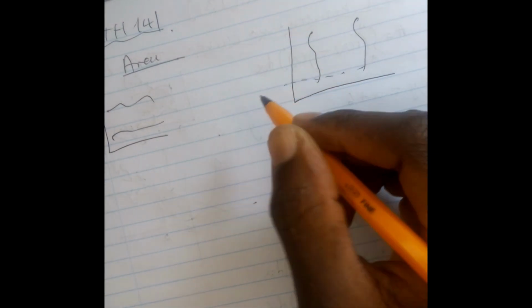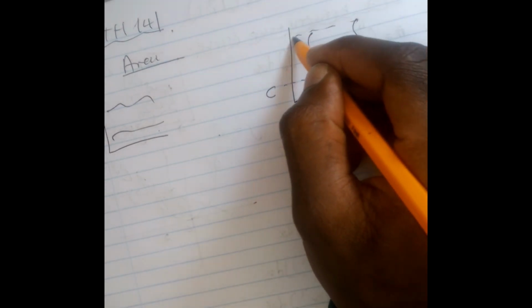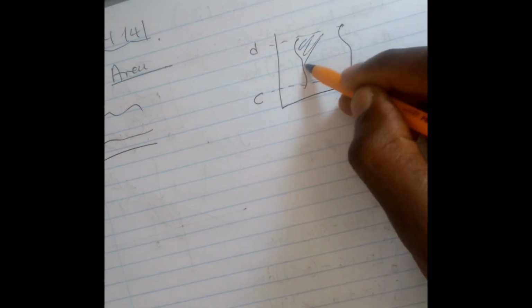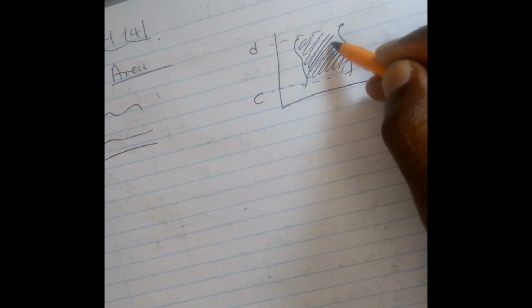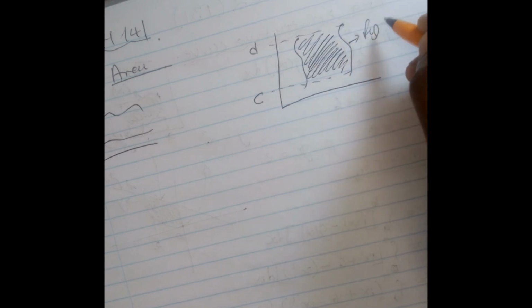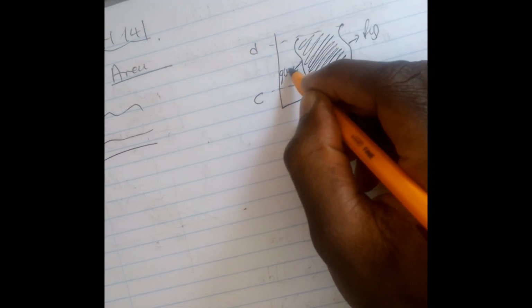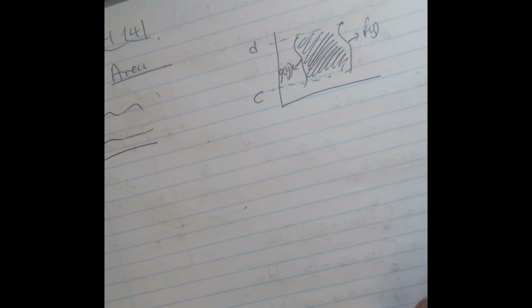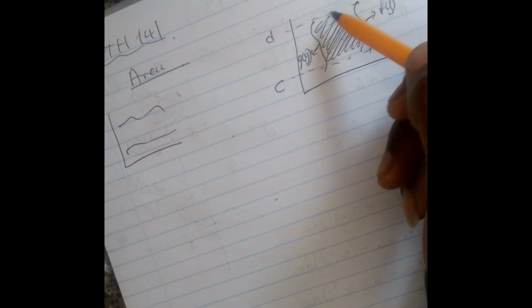But in this one, you're going to be looking at the curves differently. So this is a curve and that is the curve, and then the bounds from C all the way to D. So this is what you're going to have. Now, how can you find this area bounded between two curves? This is your f of y, and that is your g of y. It's the same procedure, but right now we just changed those bounds.